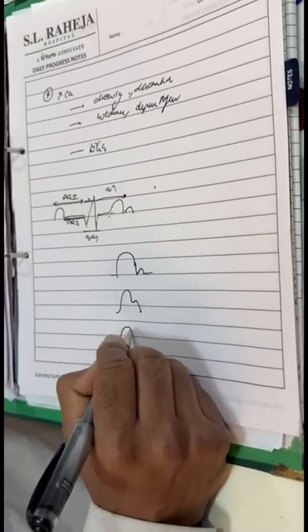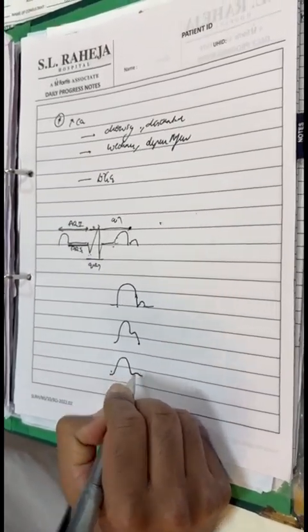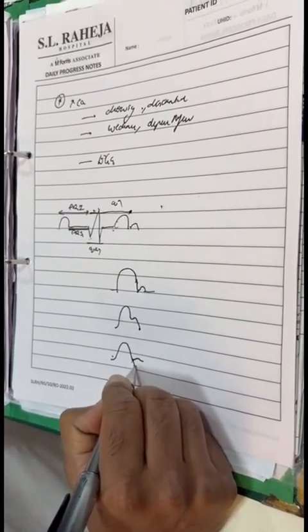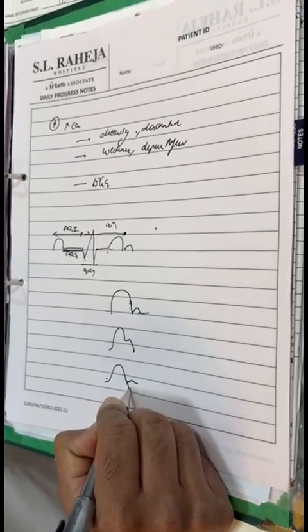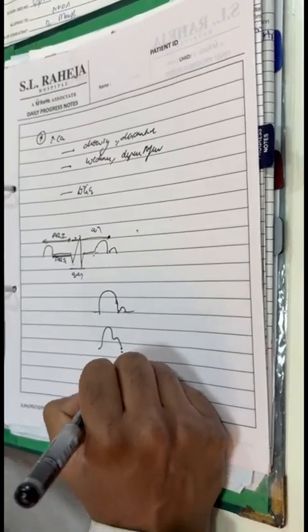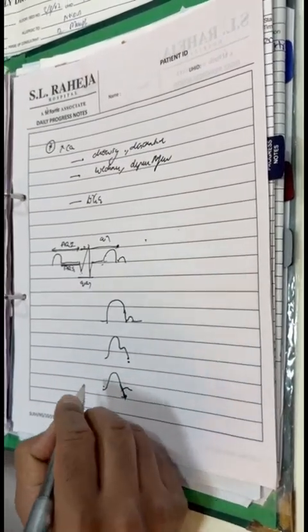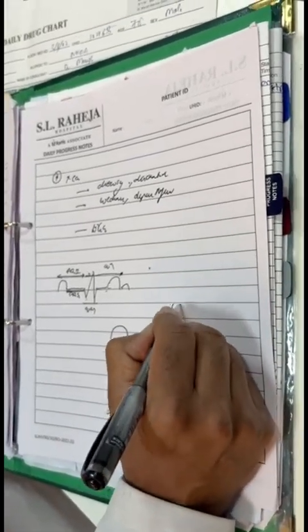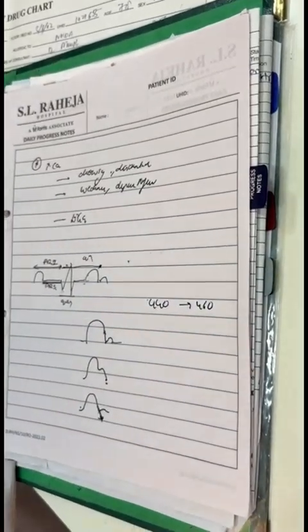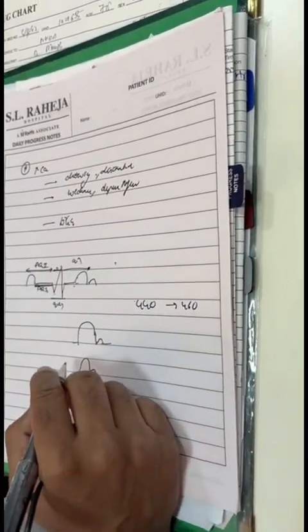Now if it is this way and becoming like this and then becoming slightly up, then I will take the direct angle down here. You understand? If it is not discernible, so you have QT, that's how you take the T. So you have to take the angle. Okay, that's QT. QT normal for adults: if it goes above 460 in males and 440 in females, it is considered to be abnormal.